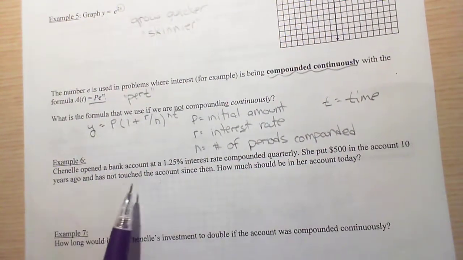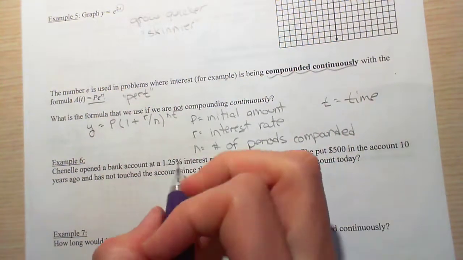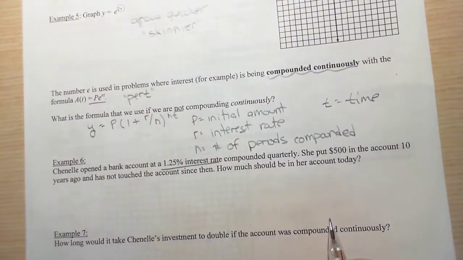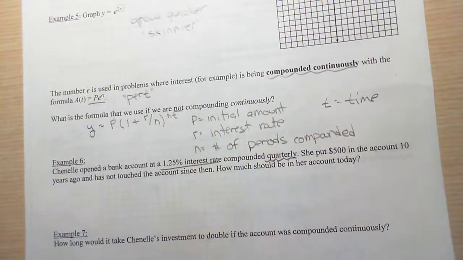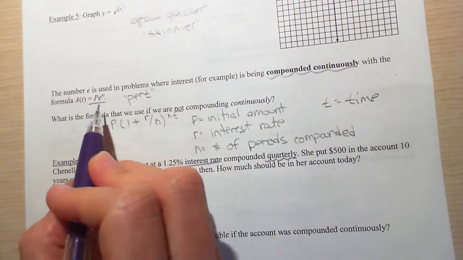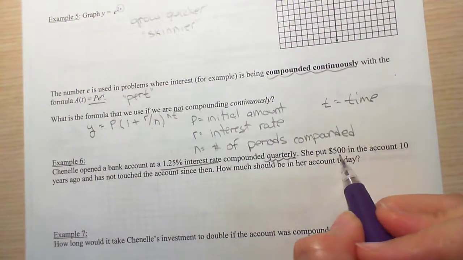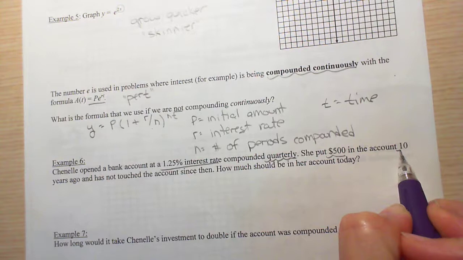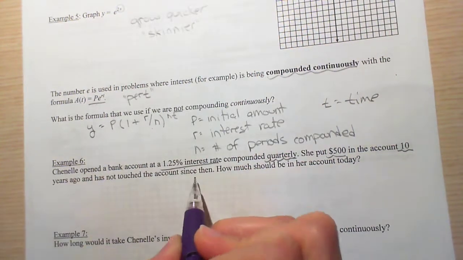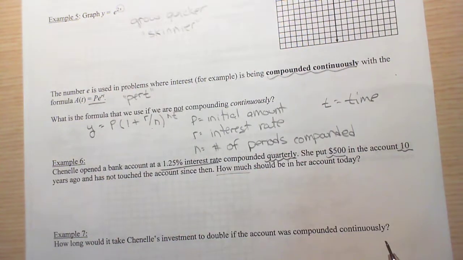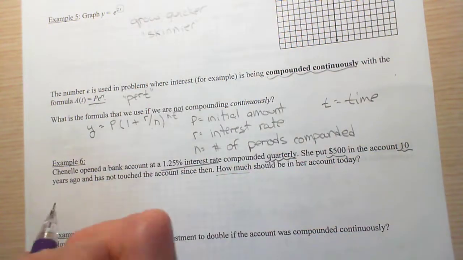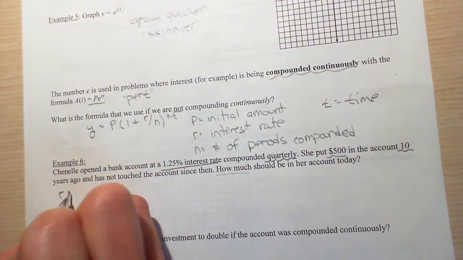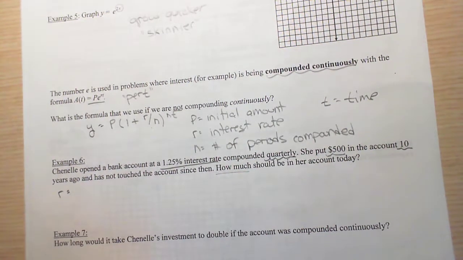All right, so Chanel opened a bank account with 1.25 interest rate. That looks important. Compounded quarterly. So not continuously. So I'm going to use this, not this. She put $500 in her account, so that's what she started with 10 years ago and has not touched it since. How much? So we're solving for an amount. So I just like to put what I know over here.